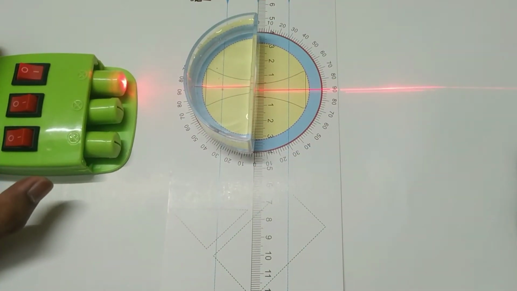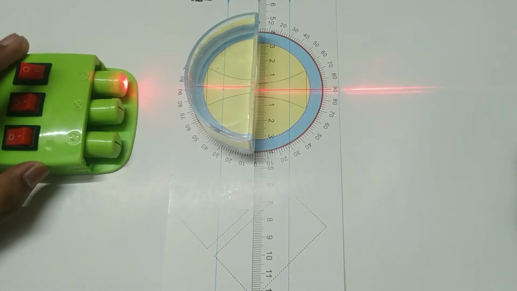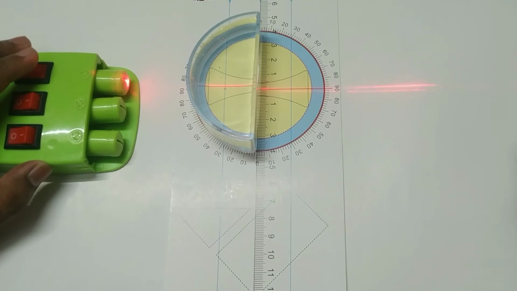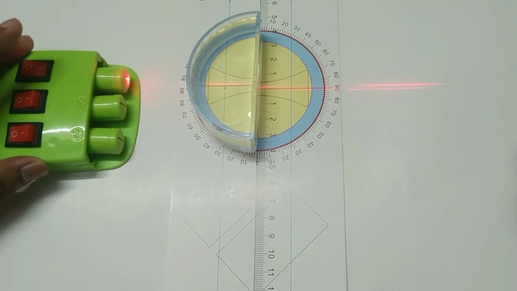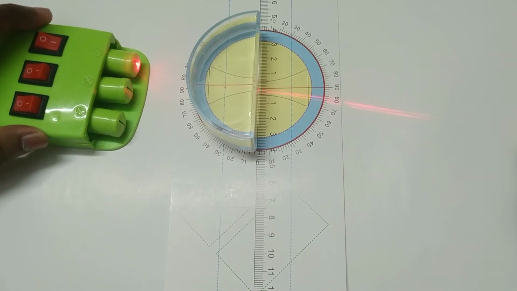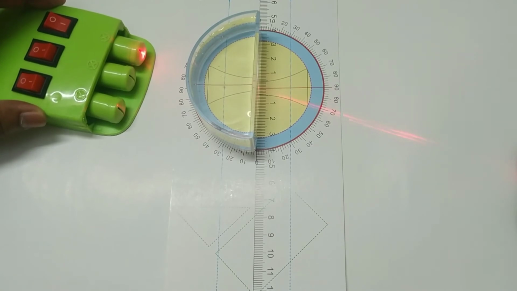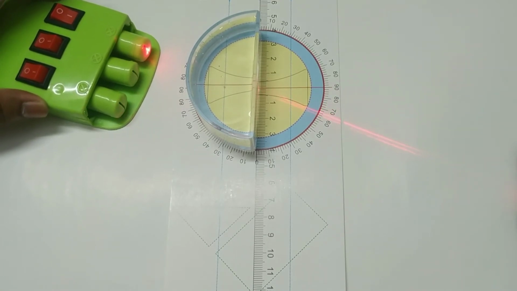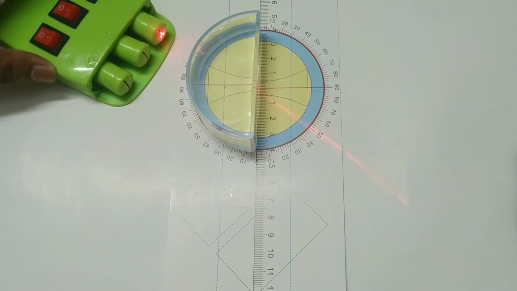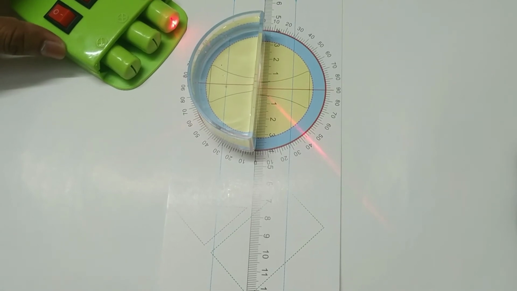So now look at this carefully. The light simply passes. The angle of incidence is 0, and the angle of refraction is also 0. So I'm trying to increase the angle of incidence. Look at this, light is refracted, even at this angle light is refracted.